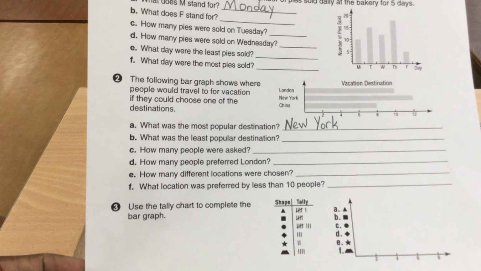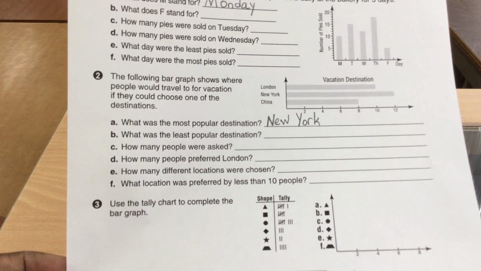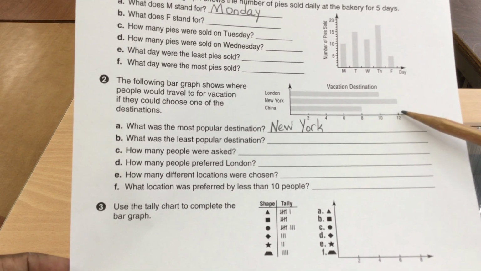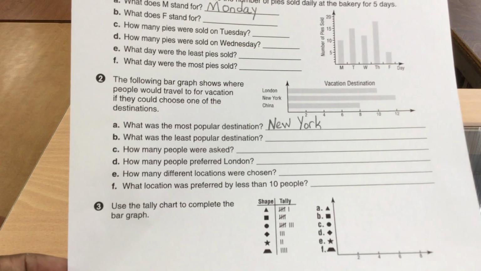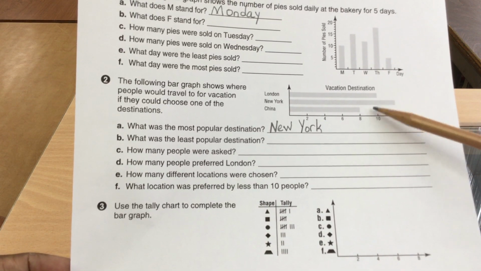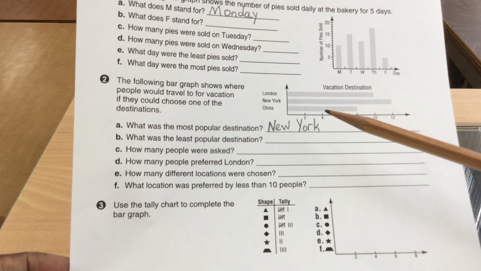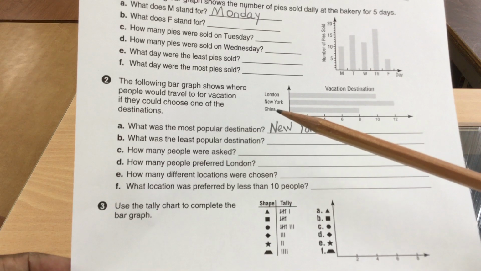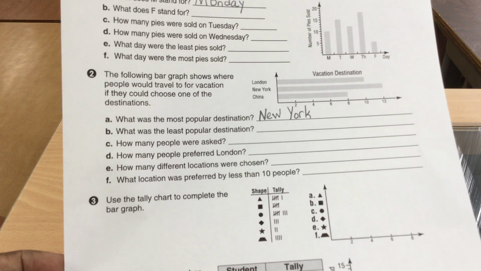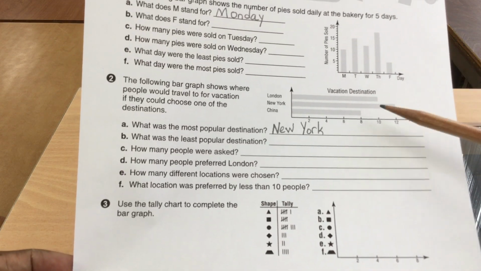B, what was the least popular destination? C, how many people were asked? So you need to look at the number of people and you need to add them all together, okay? D, how many people preferred London? E, how many different locations were chosen? So we have London, New York, China. How many locations is that? F, what location was preferred by less than 10 people?